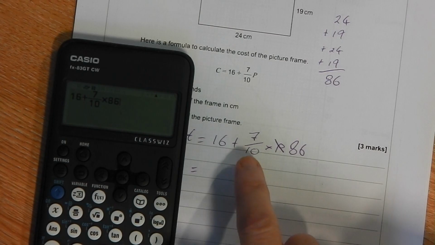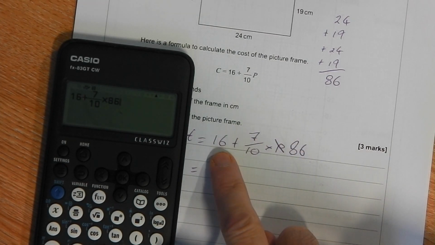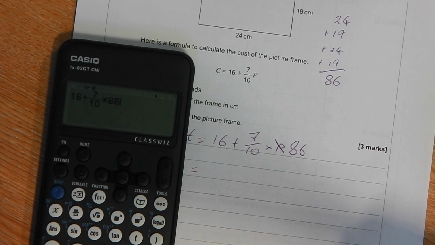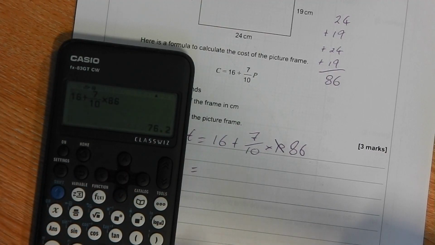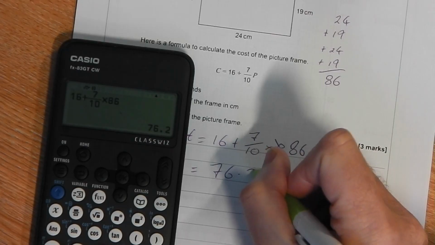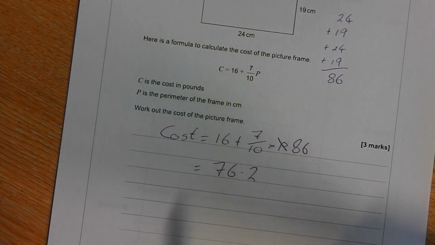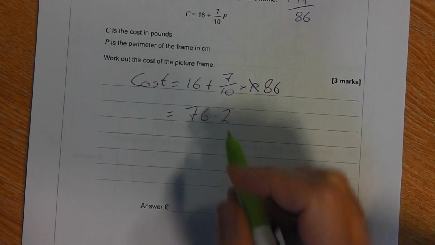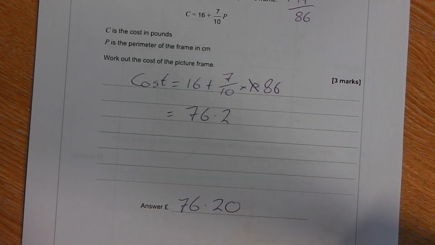Okay, so basically the calculator will do it for us, it'll do 7/10 of 86, and it's going to add the 16. So we're going to press equals. Again, I get a fraction, so format to change it into a decimal, and we get 76.2. And of course, because that's cost in pounds and pence, then that will be £76 and 20 pence.